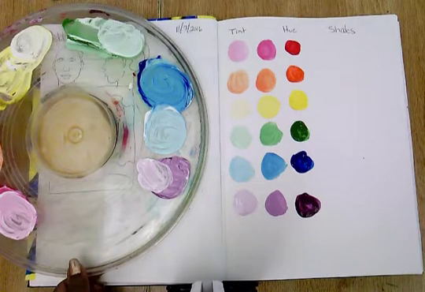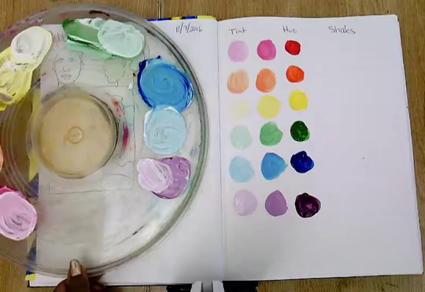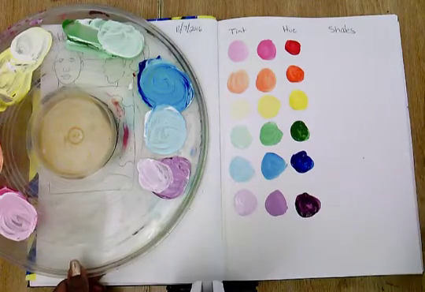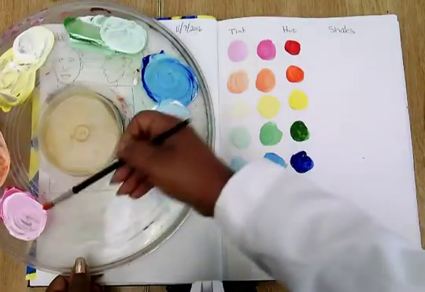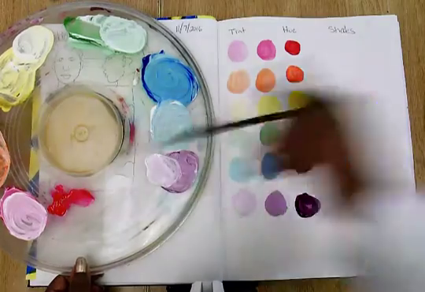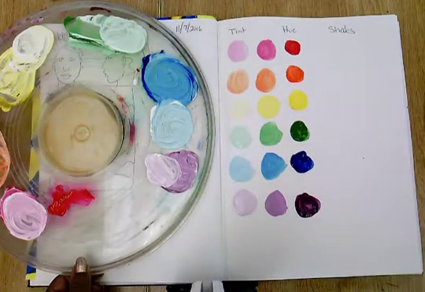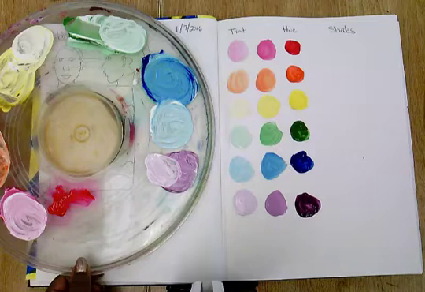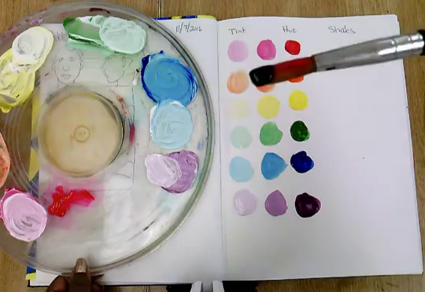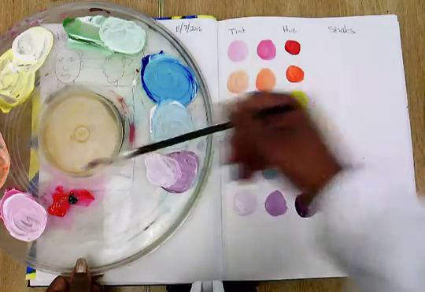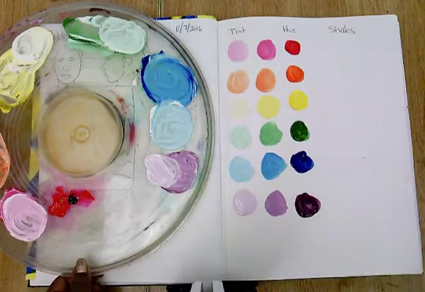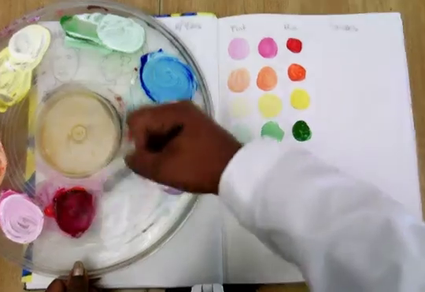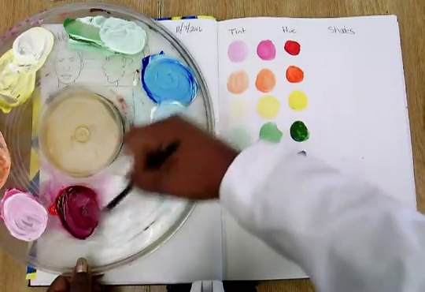Now moving on to shades. A shade is when I add black to a color. When you add black, you want to add very, very little to it. So I'm going to take some of my red and I'm going to get a teeny tiny bit. When I say teeny tiny bit, I mean teeny tiny bit. See that little bit? Just a little bit of black. Mix it up, because if I add too much black, you won't be able to see it at all.